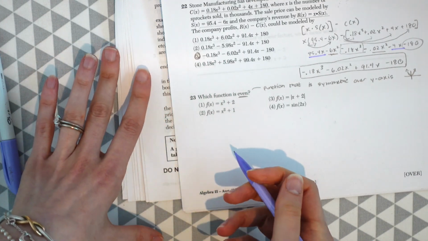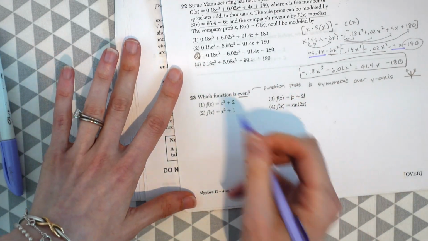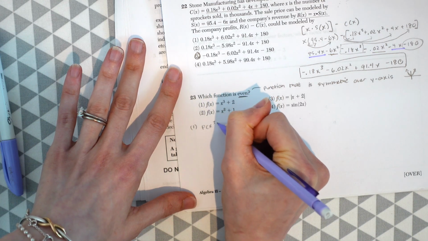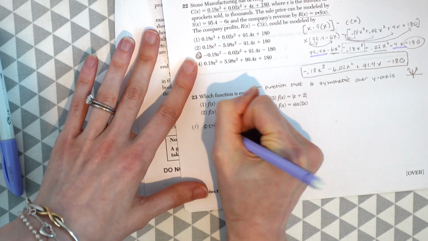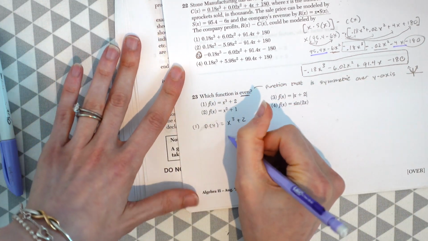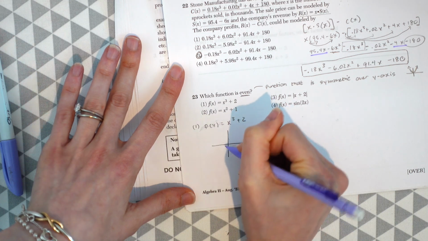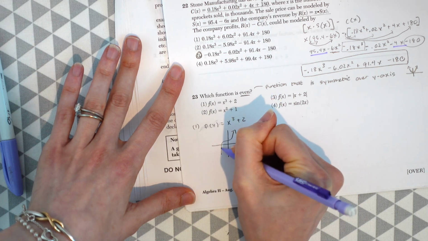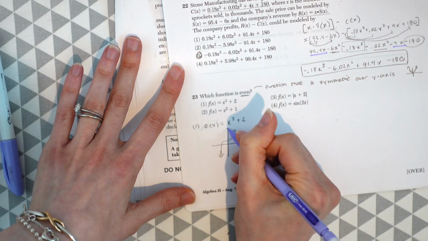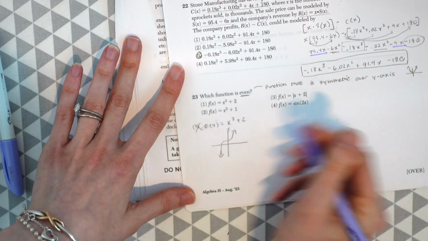So let's go through each of these answer choices and see which of these is symmetric. So if we look at choice 1, x cubed plus 2, you can graph this on your calculator and you'll see it looks something like this. So you can see this is not symmetric about the y-axis. So that's not our answer.